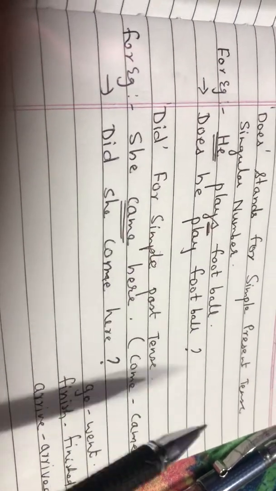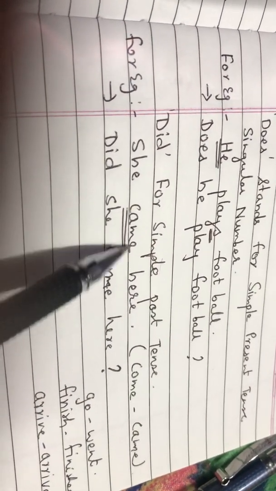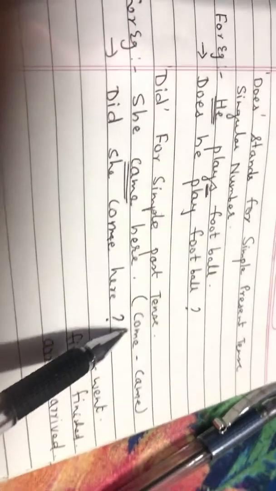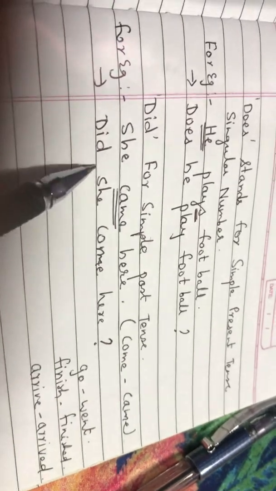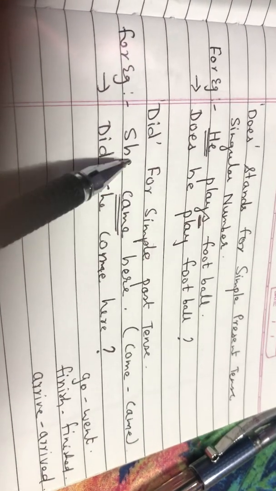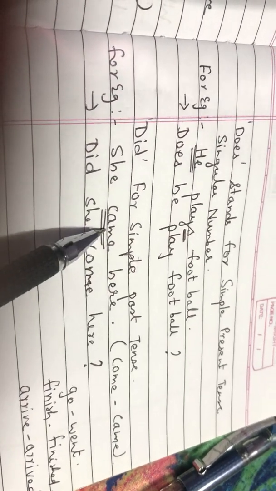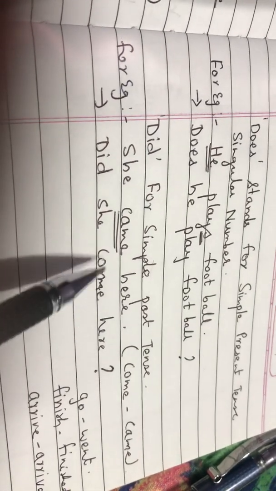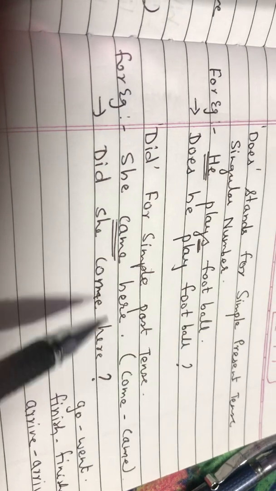Now did is used for simple past tense. That is very simple. She came here. Now came is the past tense of come. So here we have to use did. Did she. Now this came will convert into come, because the answer form is used. So, did she come here?